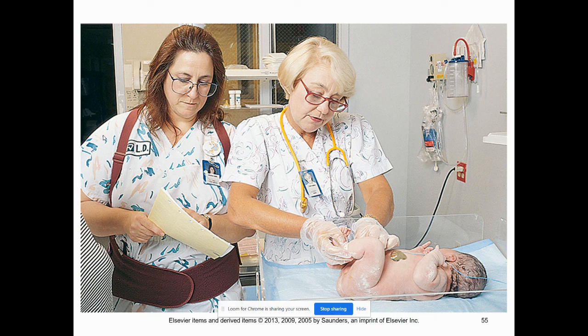This is a picture of the baby nurse or the transition nurse banding the newborn.